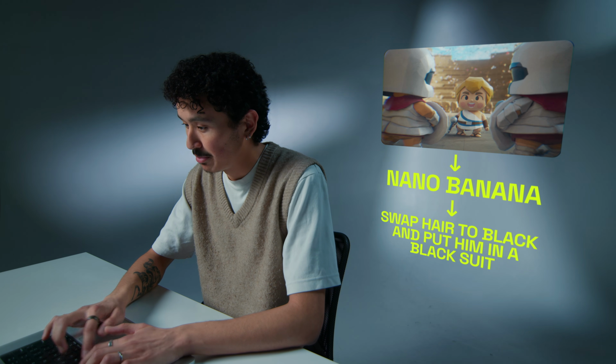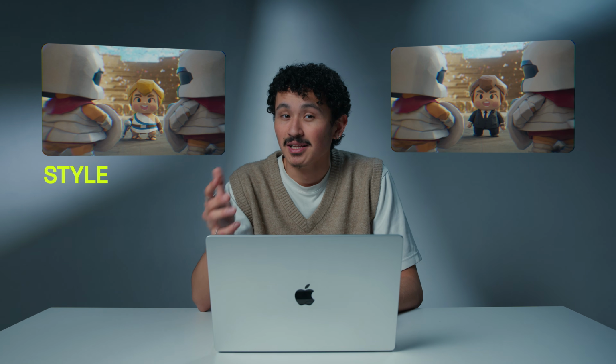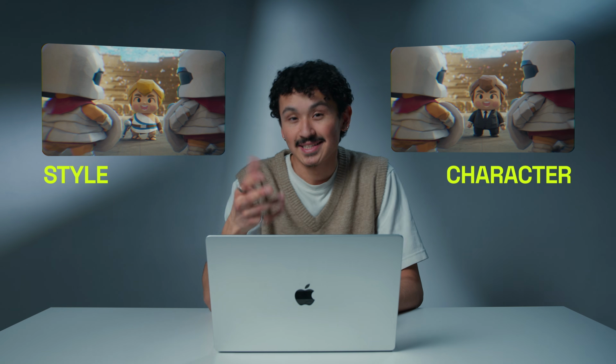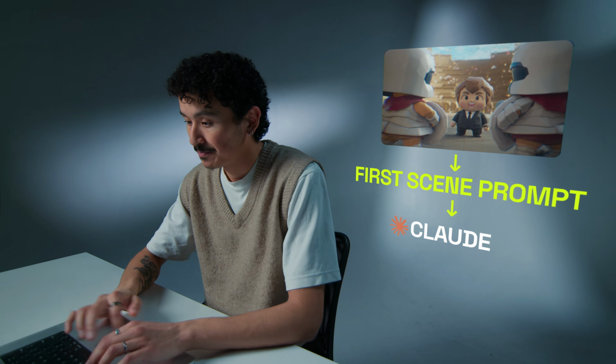But I need him in a suit with black hair to match the first character. So I'm taking that into Nano Banana Pro and just asking to swap the hair to black and put him in a suit. No new generation, just an edit. This is exactly what I was talking about earlier. Soul Cinema gives you the style, but then Nano Banana Pro fixes the character. Again, same workflow. Image plus the first video's prompt into Claude and describing the scene.